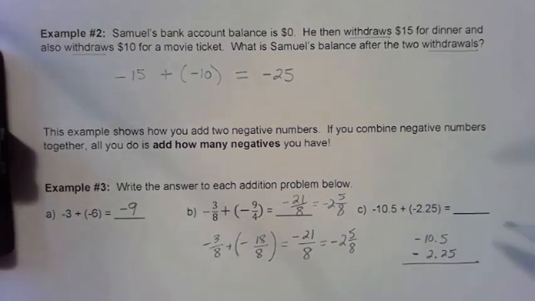25/100. Make sure that you line up your decimal places so that you can add your tenths with your tenths, your ones with your ones, your hundredths with your hundredths. There is no number here, so we'll just make that a 0. Okay, and again, since these were the same sign, all we're going to do is just add them together. 0 plus 5 is 5. 5 plus 2 is 7.